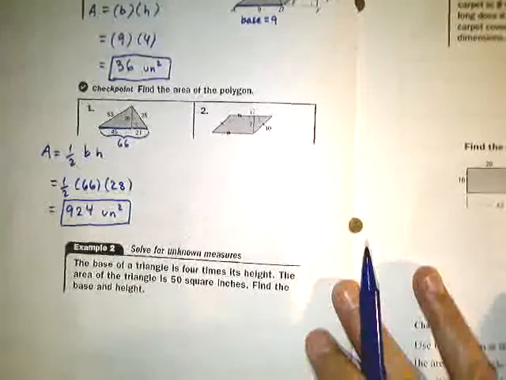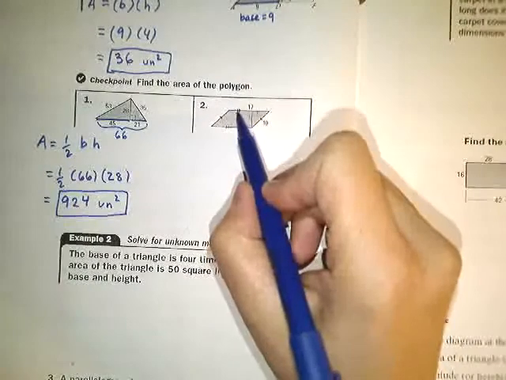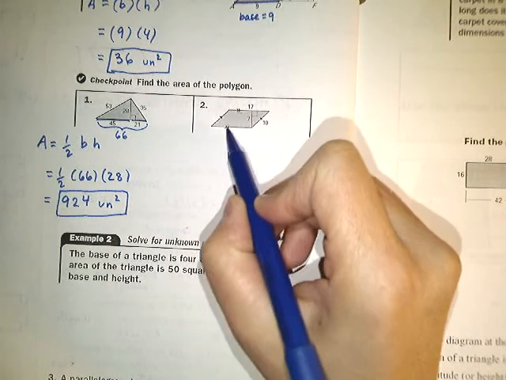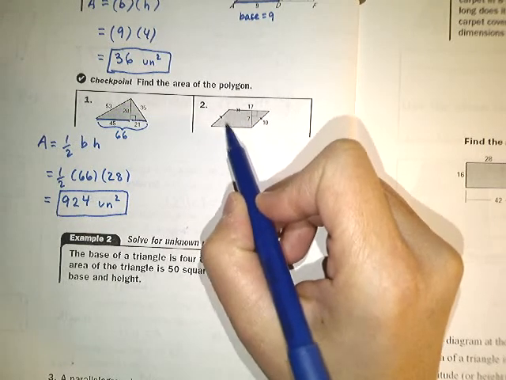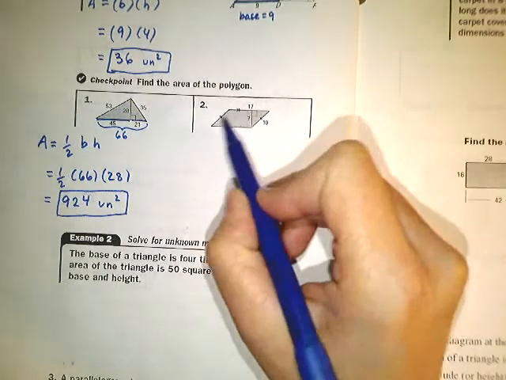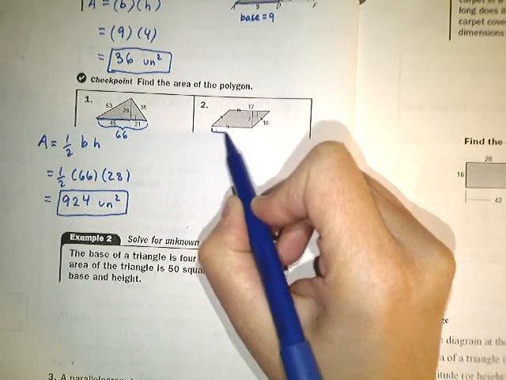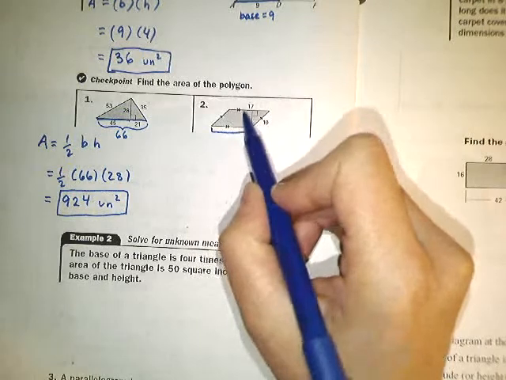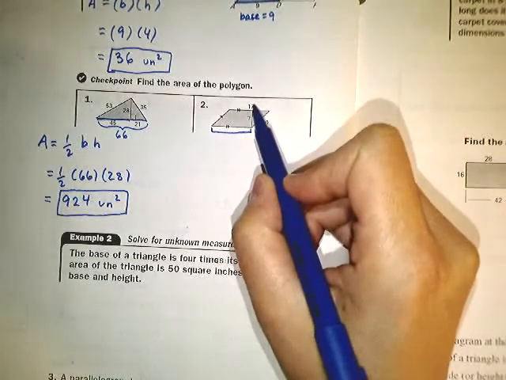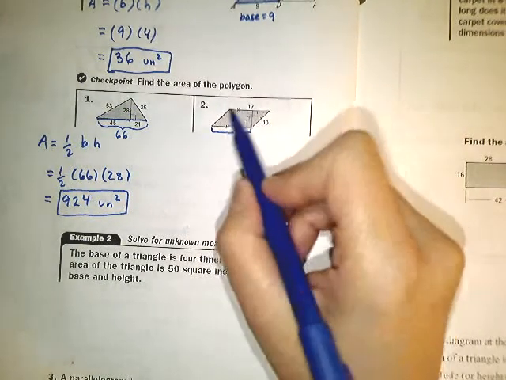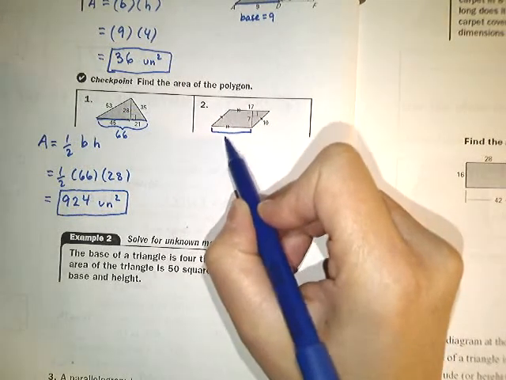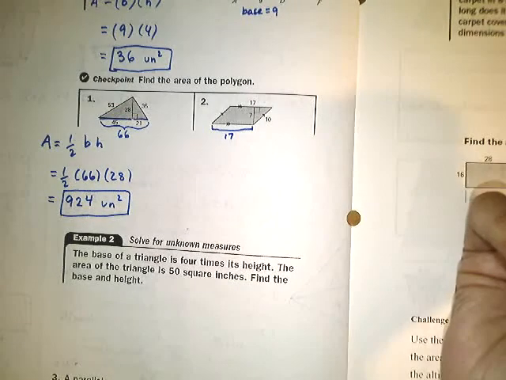The next shape is a parallelogram. You can tell that because they've marked this side and this side parallel with the little arrows, and this side parallel with arrows as well. Now, this is our base right here. And since it's a parallelogram, the opposite sides are always equal in length. So if the top part is 17, that means the bottom would also have to be 17.